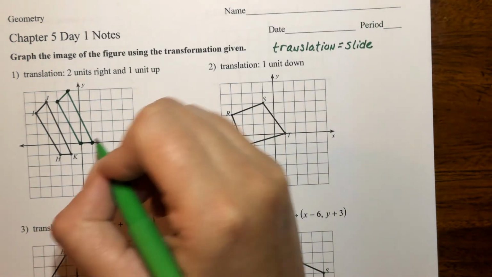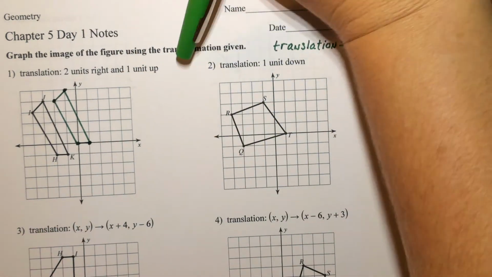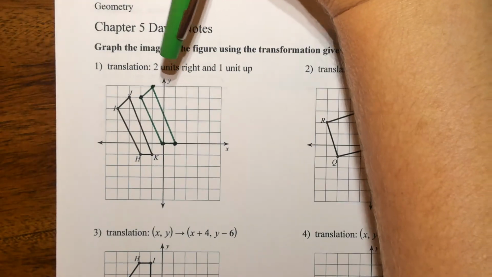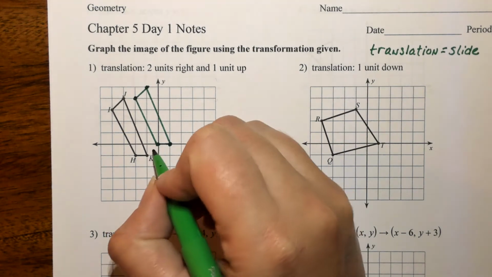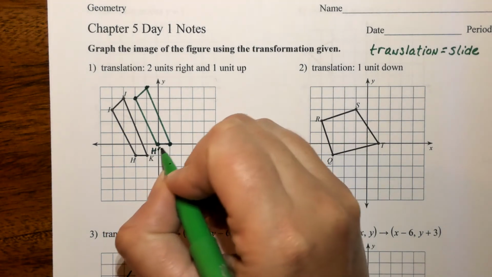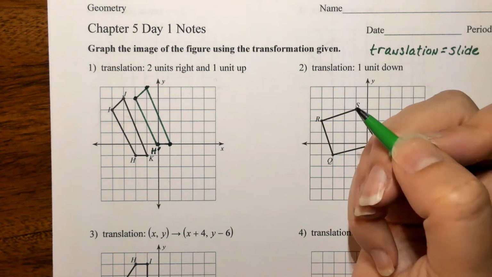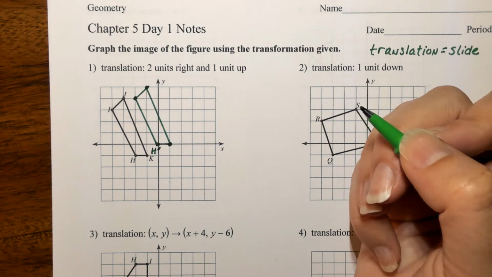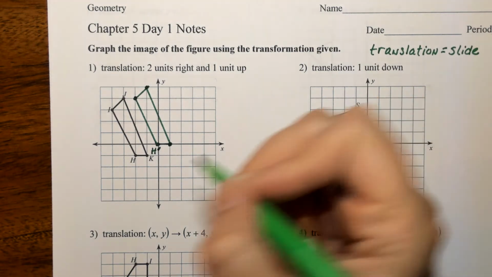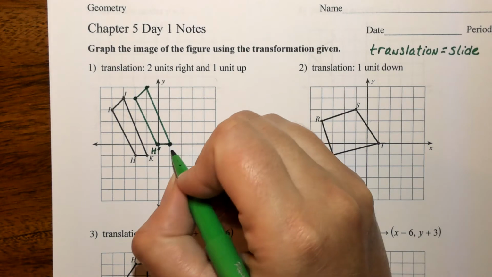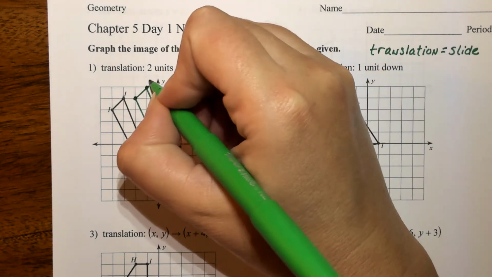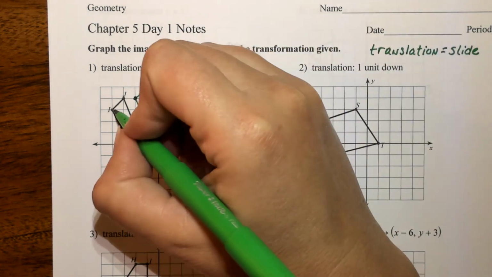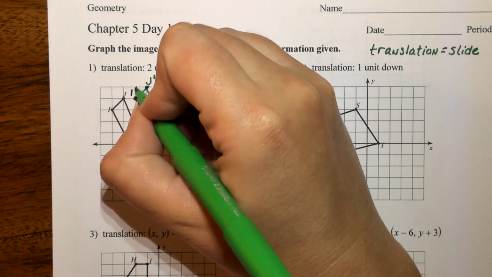slid. Okay, and what you do to label the new shape is you use what's called prime notation. So H went here, so this is H prime. Prime looks like a little apostrophe, and it just means new or changed. So K went here, this is K prime. J went here, this is J prime. And I went here, which is I prime.